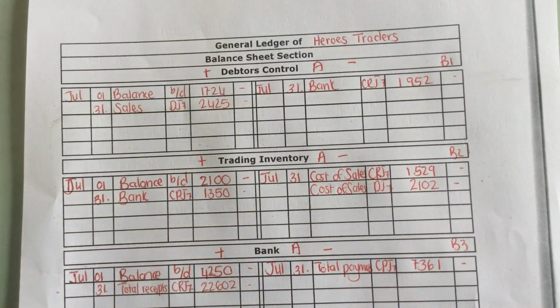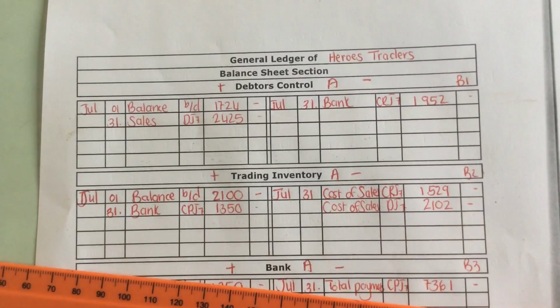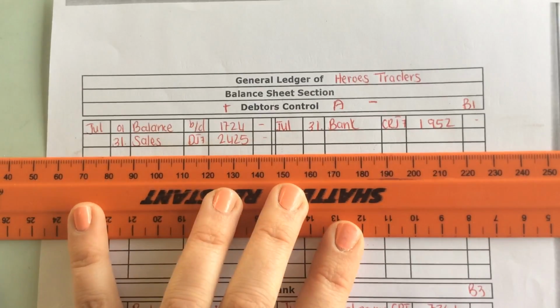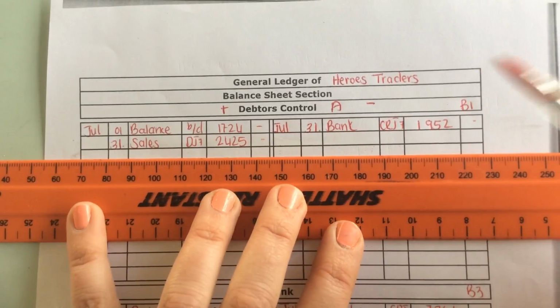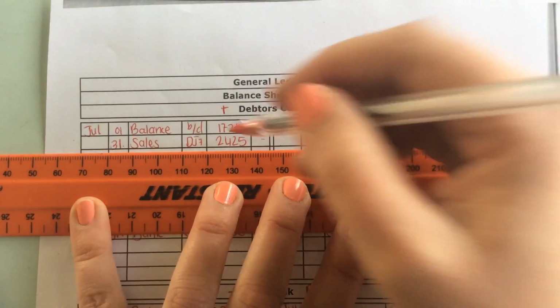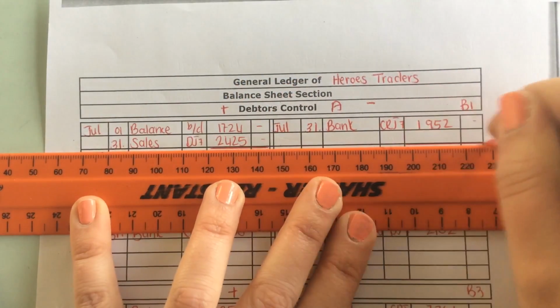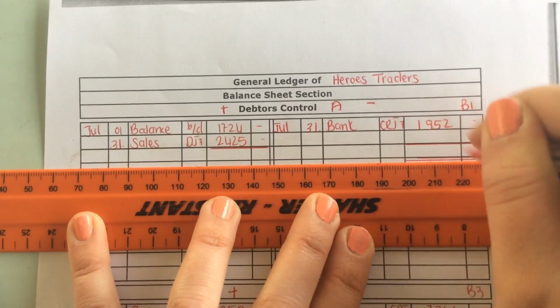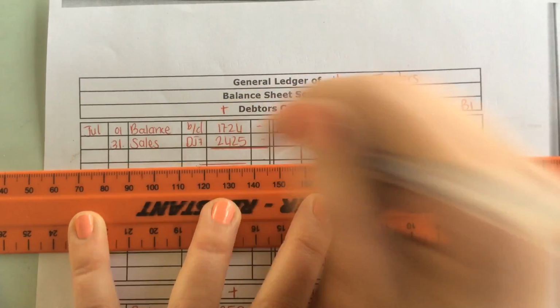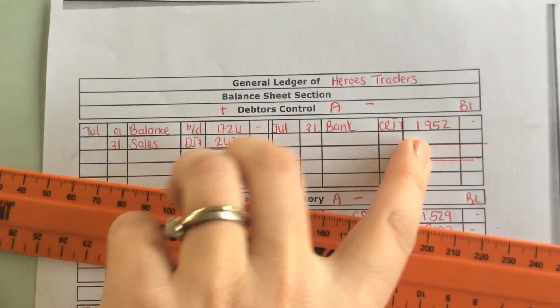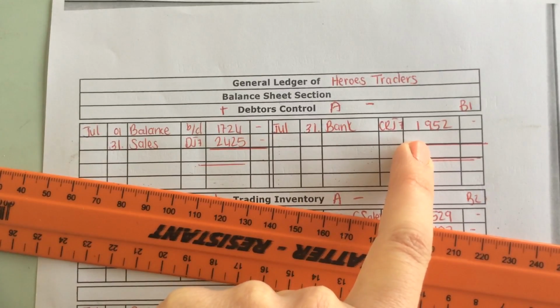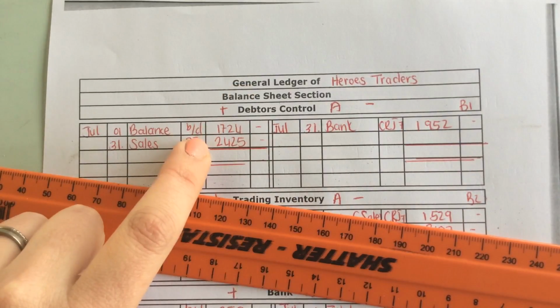Please make sure you balance exactly the way I'm doing it now, because a lot of your balancing looks different and you're losing marks. To balance, we need to make both sides equal to the largest total. So if I total my debit side, it's going to be 4,000 and something compared to 1,952. I know my debit side is going to be bigger.